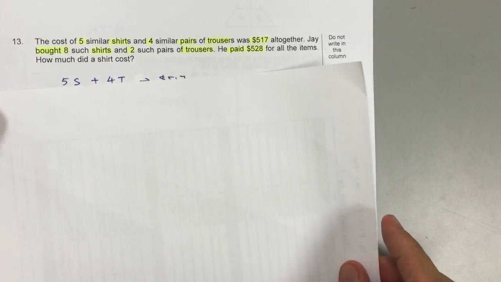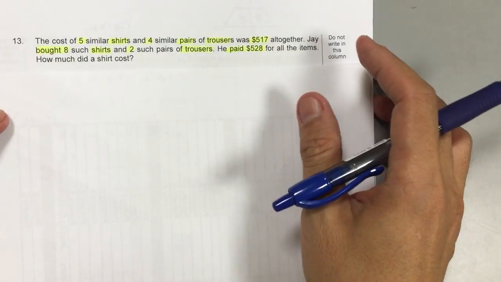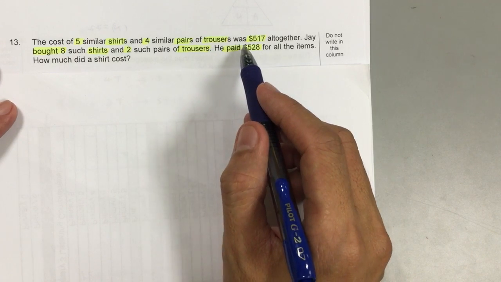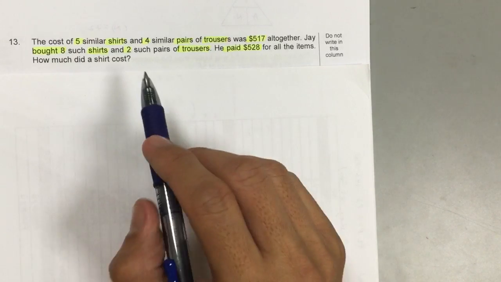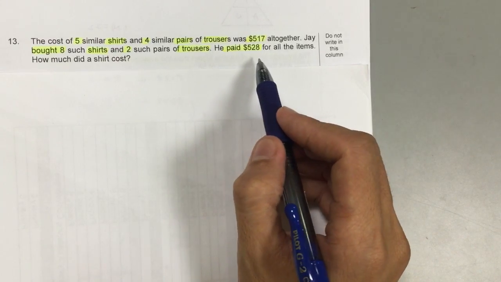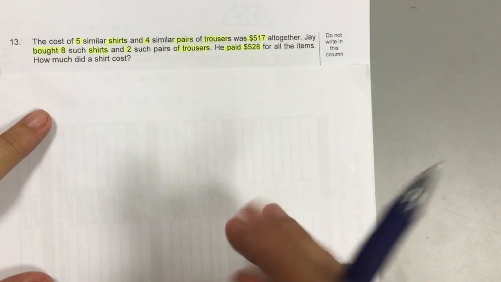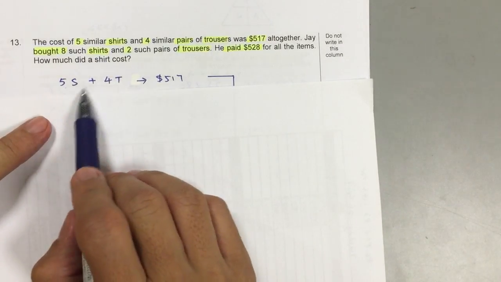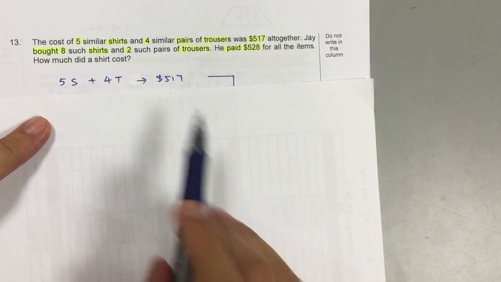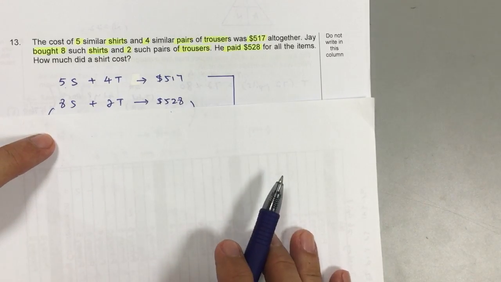Question 13. The cost of 5 similar shirts and 4 pairs of trousers was $517. J bought 8 shirts and 2 trousers. He paid $528 for all the items. How much did a shirt cost? So 5 shirts and 4 trousers, 517. 8 shirts, 2 trousers, 528.